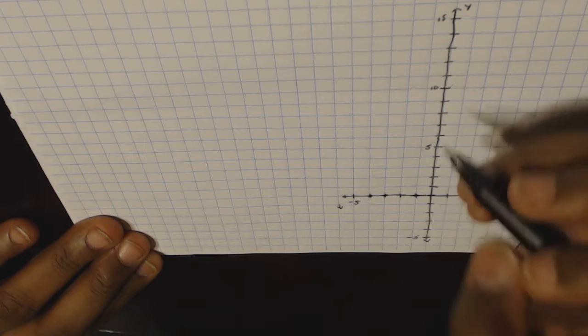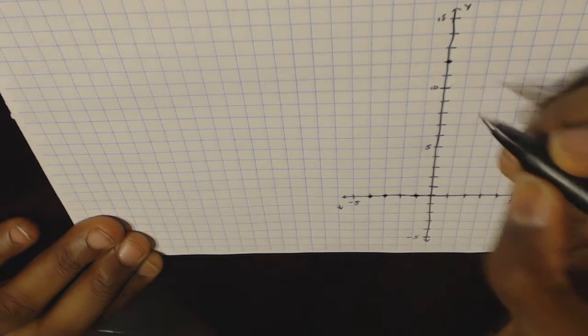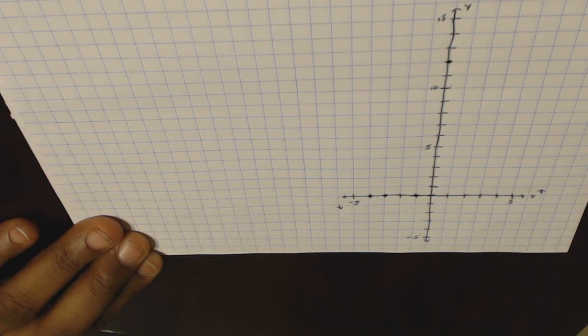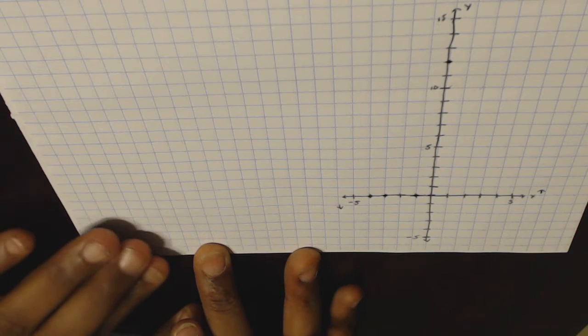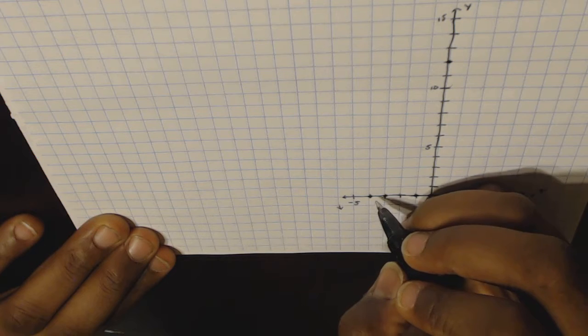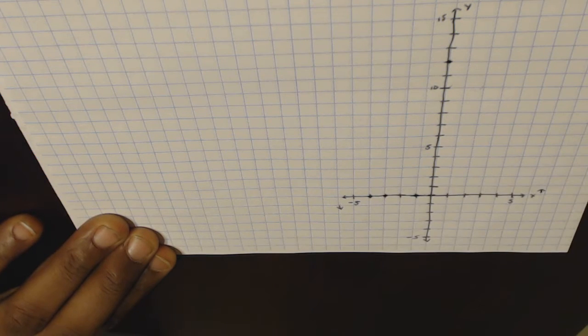We also know I have a y-intercept at 0, 12. And it shouldn't turn more than 4 times. So there's a turning point somewhere between -4 and -3.